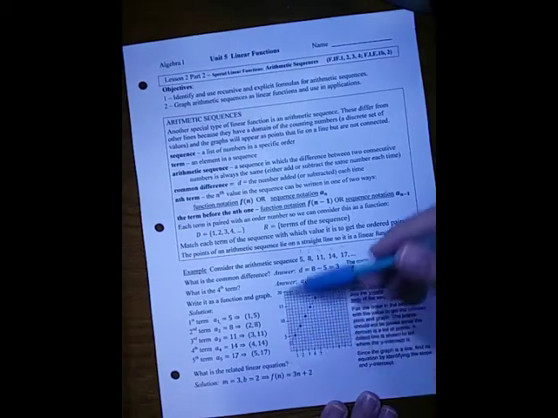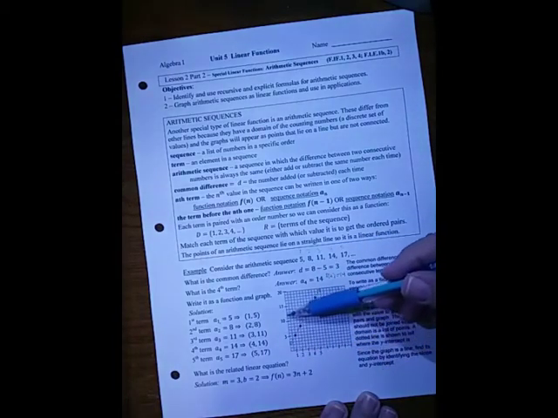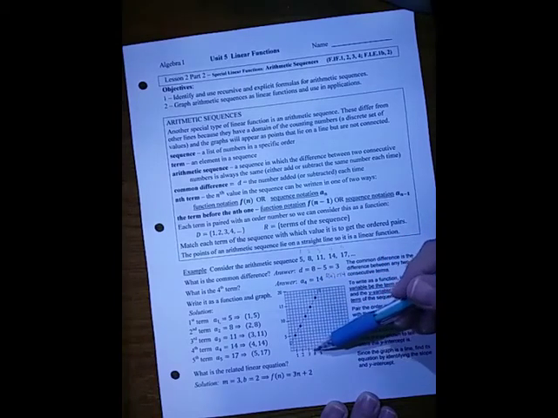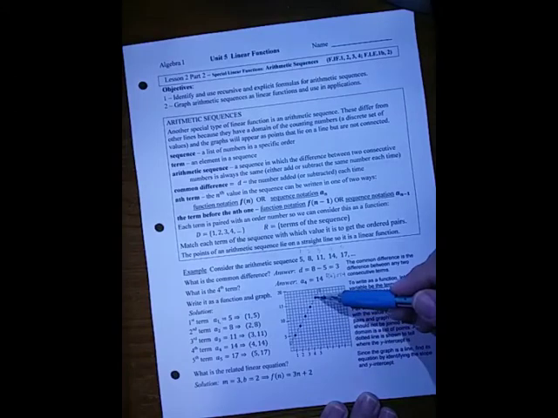You can pick any scale that will work. Since we have only 5 terms and we go up to 17, I just numbered these from 1 to 20, but I only put every fifth one. And then here I skipped 2 squares to show me 5 terms. The first term is 5, the second term was 8, the third term was 11, the fourth term was 14, and the fifth term was 17.